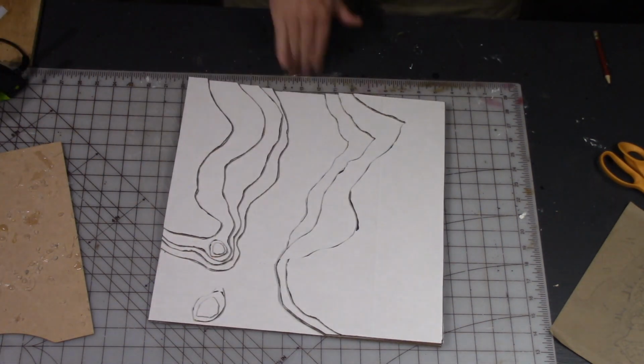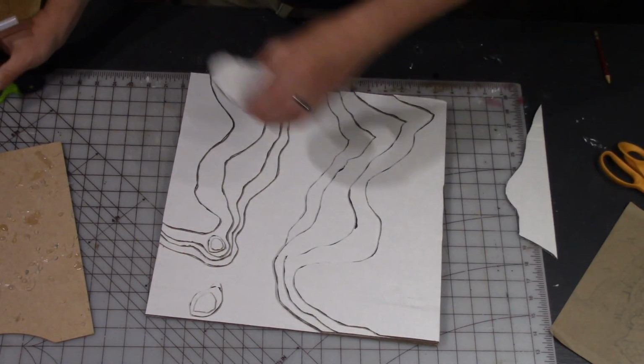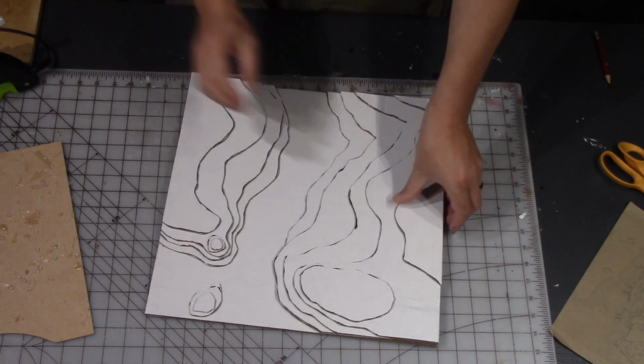So if you're going to spray paint it like I do, I would definitely recommend not gluing the land masses on until they're sprayed.